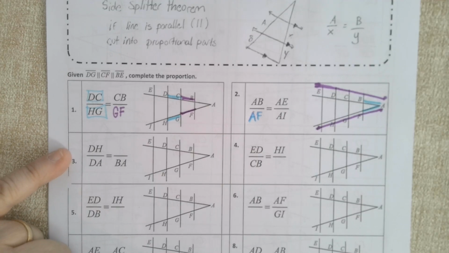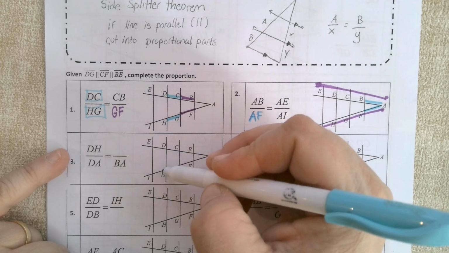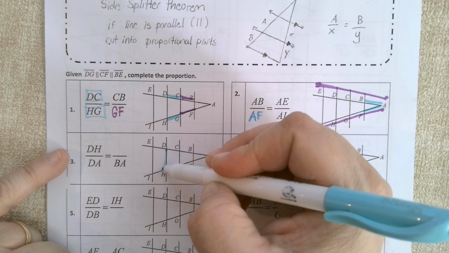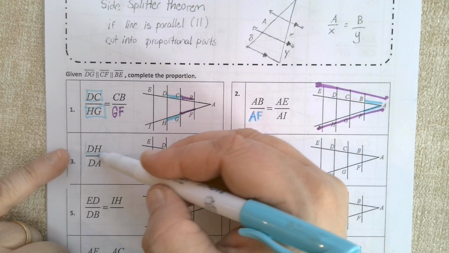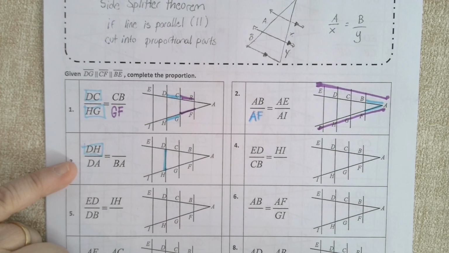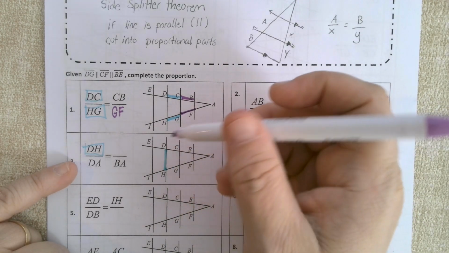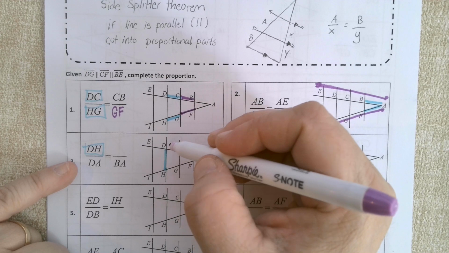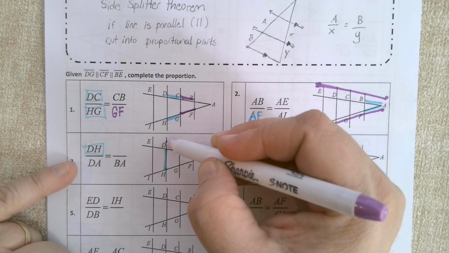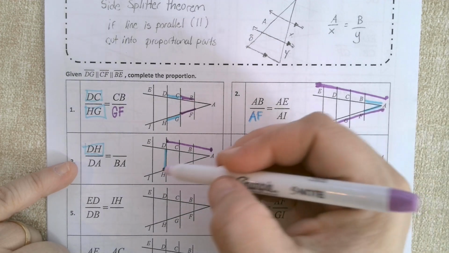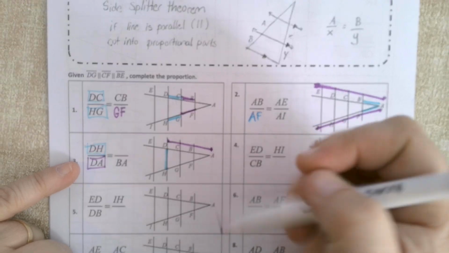The first one here, we've got DH. Okay, DH looks like here and here. All right, DH. And then they're actually not using the matching part of that. They're looking at a different part, DA. So DH, and I'm going to go across all the way from D to A. So I'm using a combination of 1, 2, 3 parts. So I have one little part on the top, and then I have 1, 2, 3 parts on the bottom.